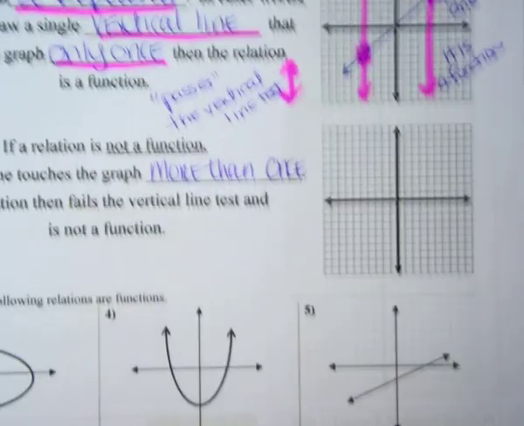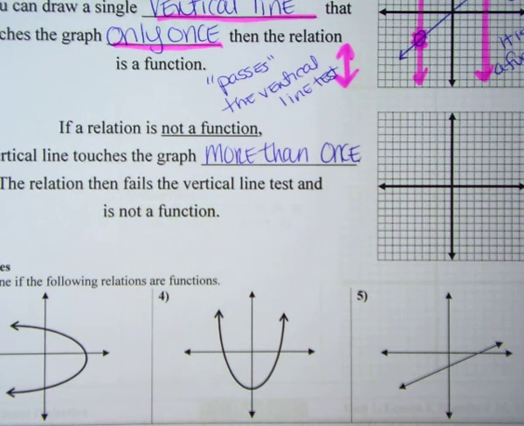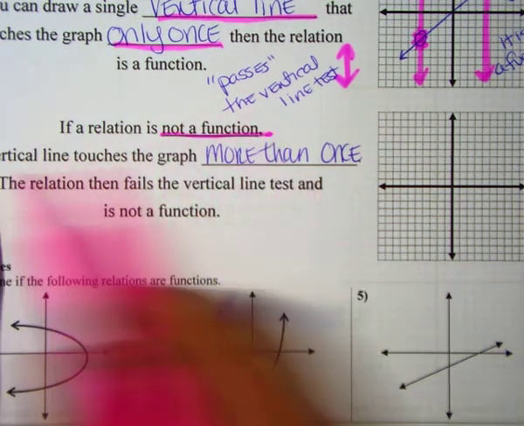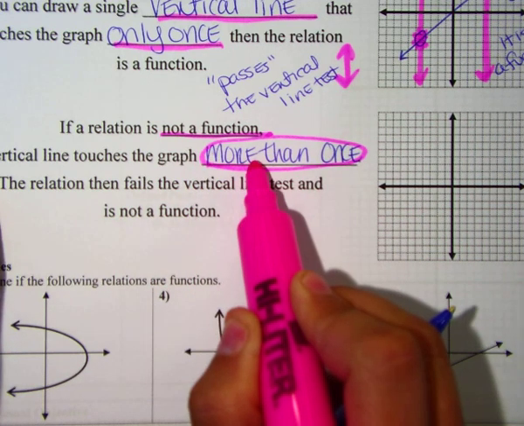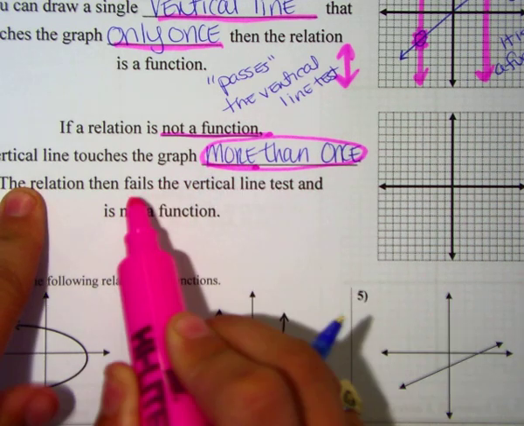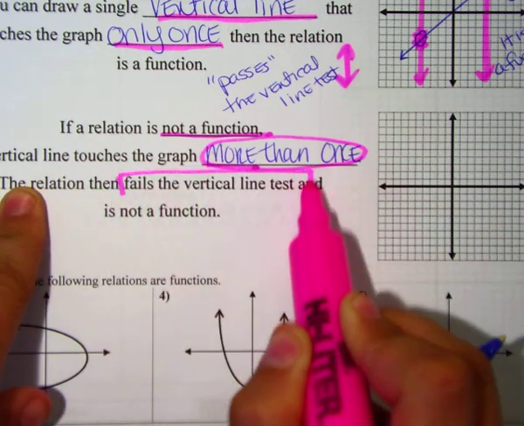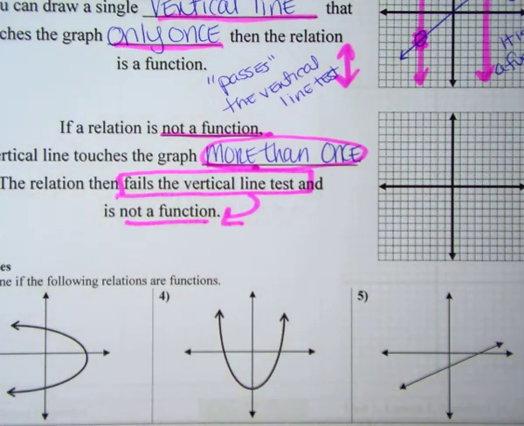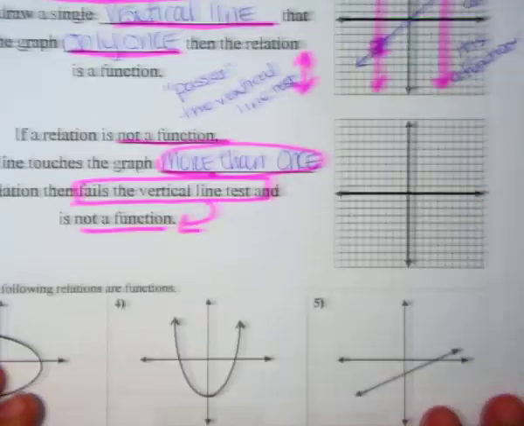Okay, let's compare it with not a function. If a relation is not a function, the vertical line touches the graph more than once. The relation then fails the vertical line test, and it is not a function. So let's take a look at something like that.